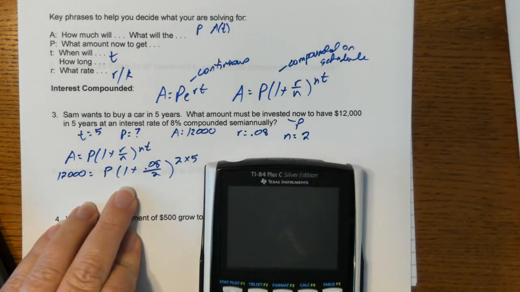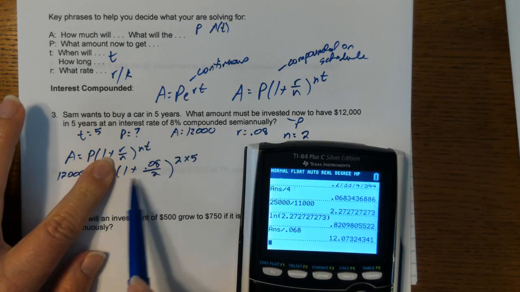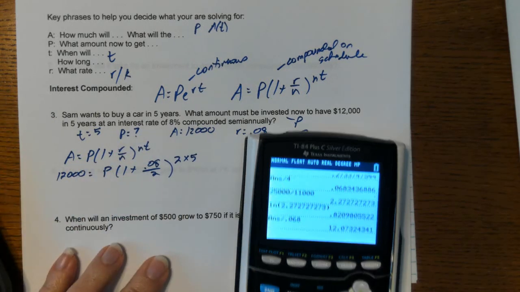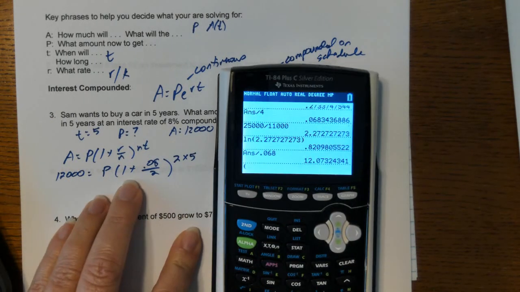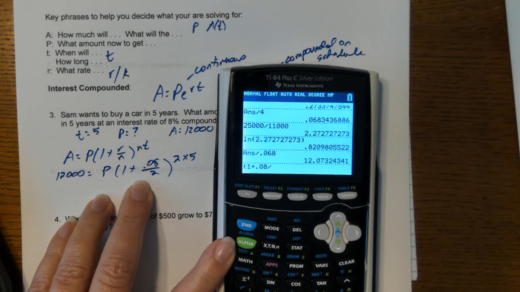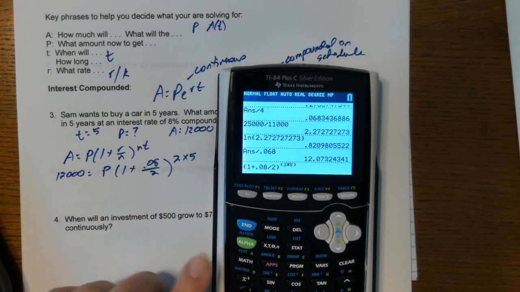In my calculator, I can type in this portion over here, the 1 plus 0.08 over 2 raised to the 2 times 5. I can type that in my calculator. So parentheses, 1 plus 0.08 over 2 raised to the 2 times 5. If you're using an 83, you'll need to put 2 times 5 in parentheses so that it knows that entire 2 times 5 is in the exponent position.